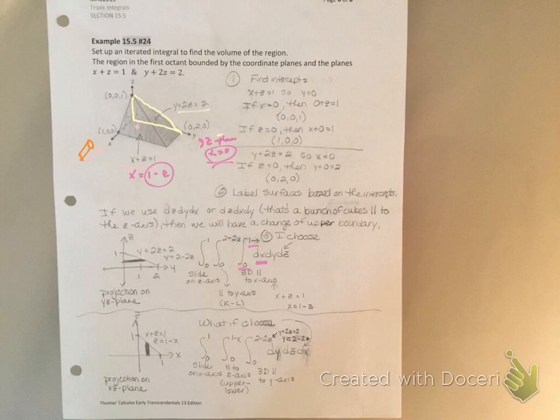So if you graph y plus 2z equals 2, if you have this as your y-axis and this is your z-axis, there's 2 different ways you could solve it. I personally probably would have done something slightly different, but oh well, it's too late now.